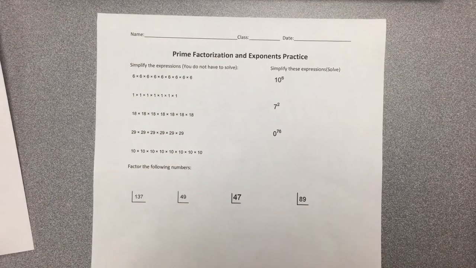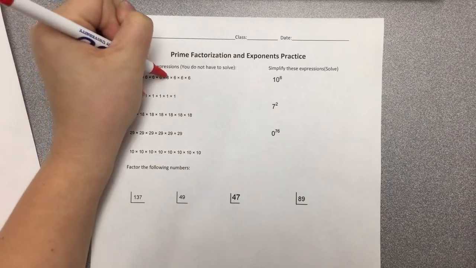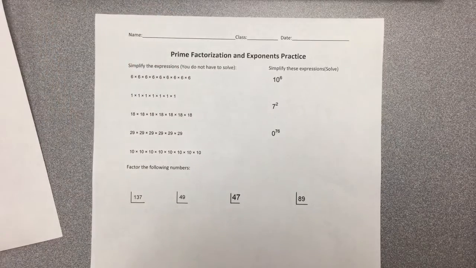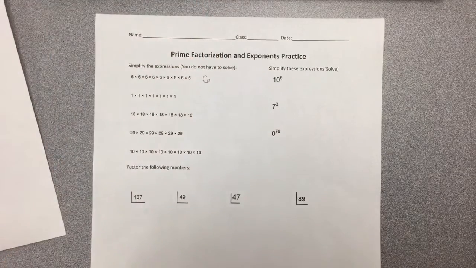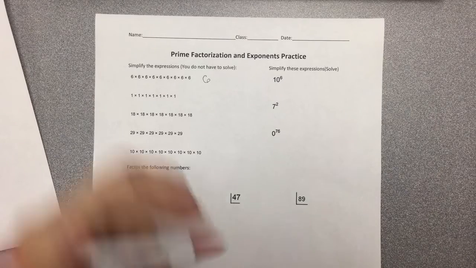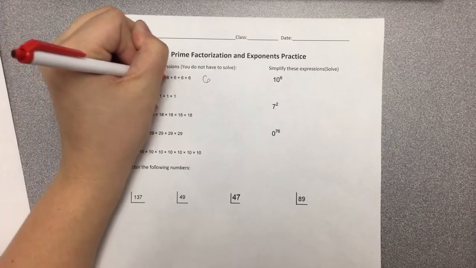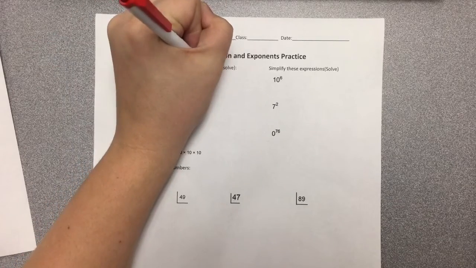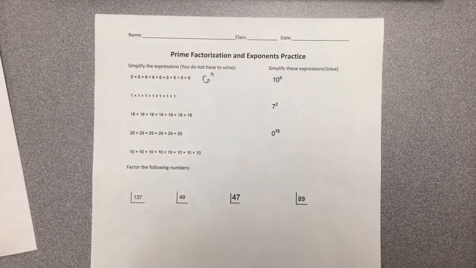So if we're looking at this as exponent form, we've got 1, 2, 3, 4, 5, 6, 7, 8, 9 multiples of 6. So I know that my base is going to be 6. And my exponent, my number that it is to the power of, is going to be 9 because I counted 1, 2, 3, 4, 5, 6, 7, 8, 9. So make that 9 up above the 6 and just a little bit smaller. So that's all you're doing on these 4 questions.